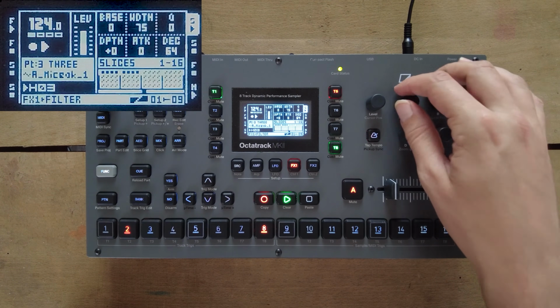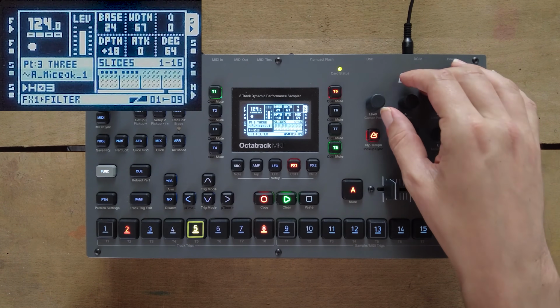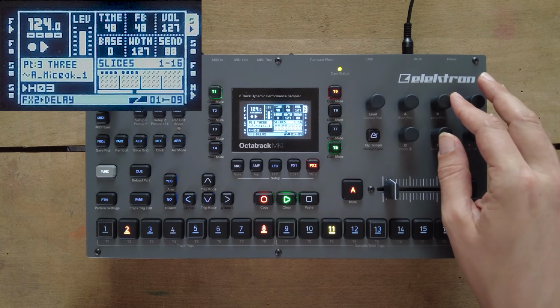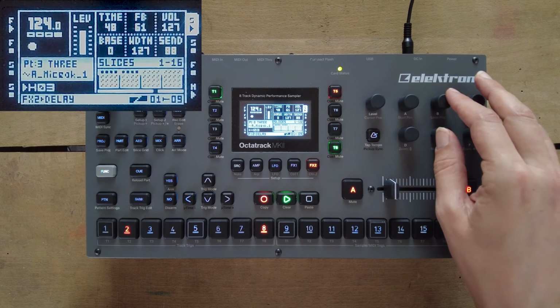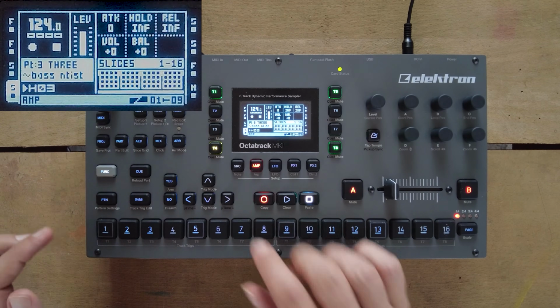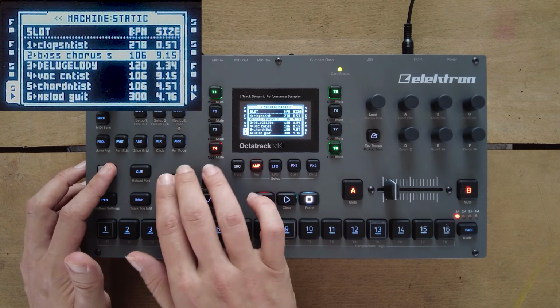I like this. I'm going to filter it maybe a little bit. Add some delay. Now I think it's a good time to add a bass. Here's the bass sample, which sounds like this.